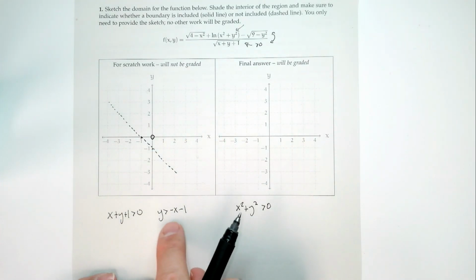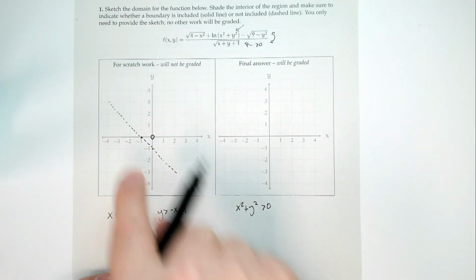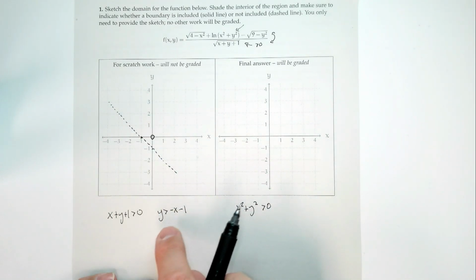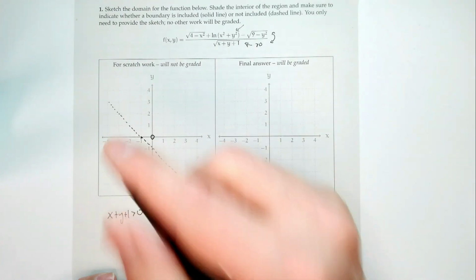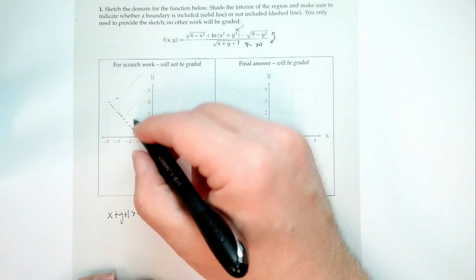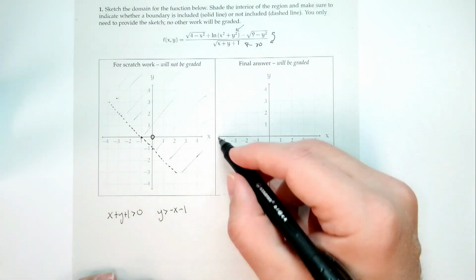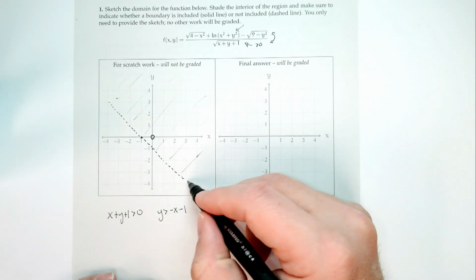By the way, we forgot to do something here. We drew the line, but we said, where should we shade? So y has to be above the line, so that says we want to shade this part right here. Just going to do some light shading now, because we're going to do more shading as we go on.